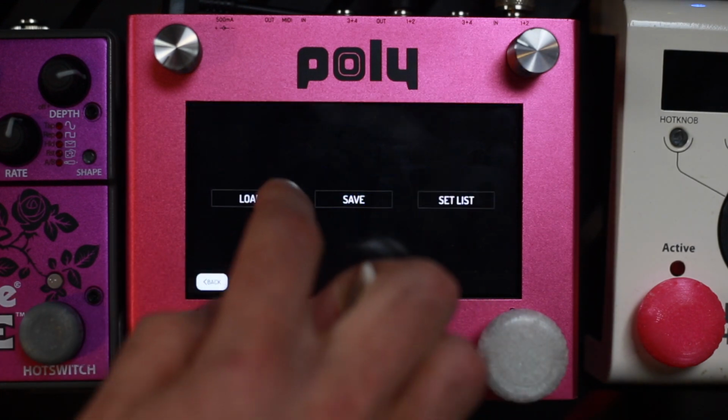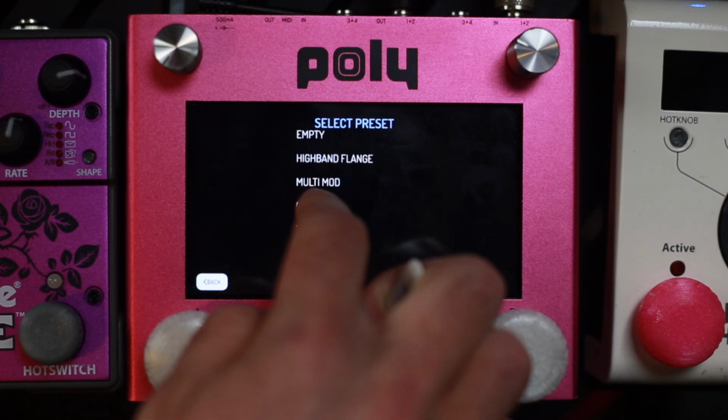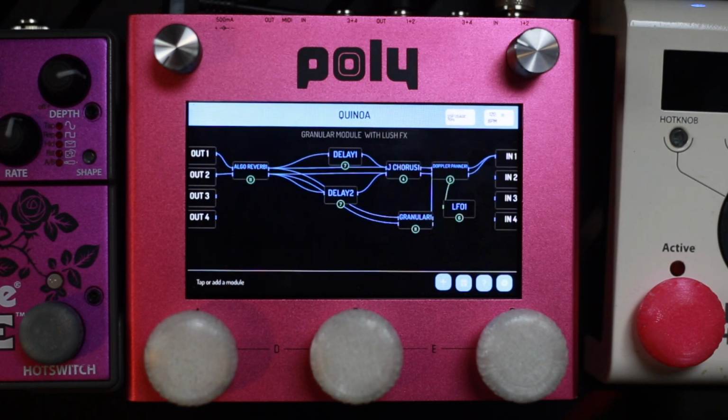I'll bring up another patch, which uses the granular block and some other stuff. I've called it Quinoa because quinoa is an ancient grain. That's a bit of a joke going on there. There's an algorithmic reverb, delay, we have this Doppler panner, we've got the J chorus, we've got the granular block in there. This is starting to push the DSP limit, but this is so much fun if you like creative modulation effects.